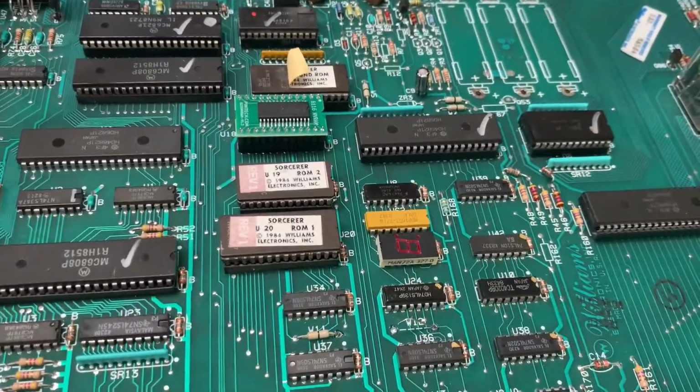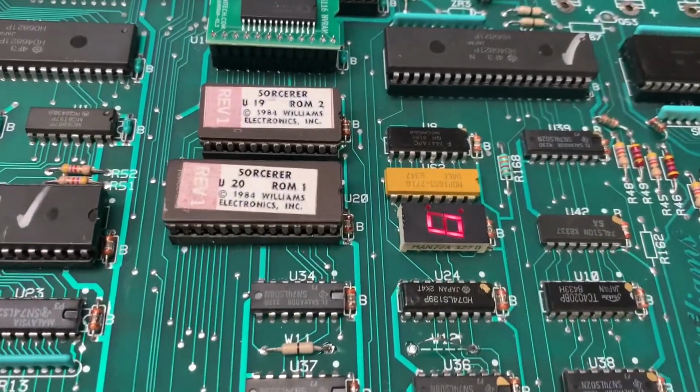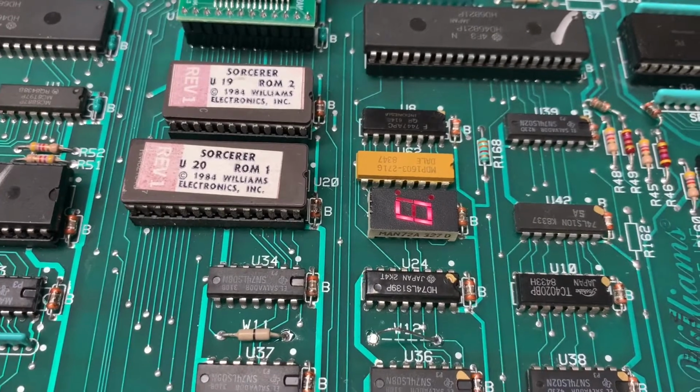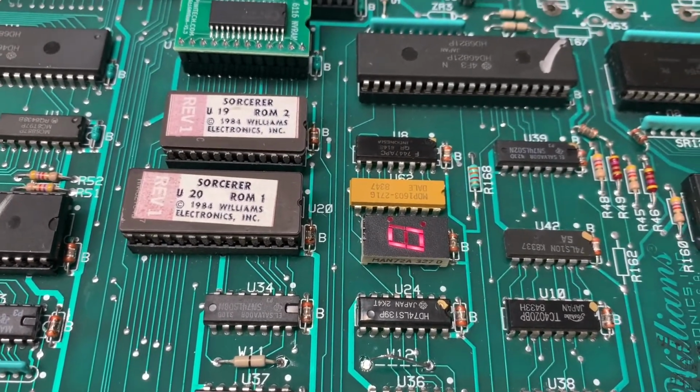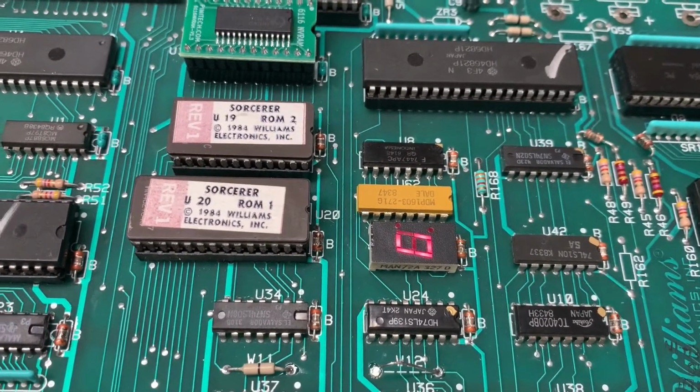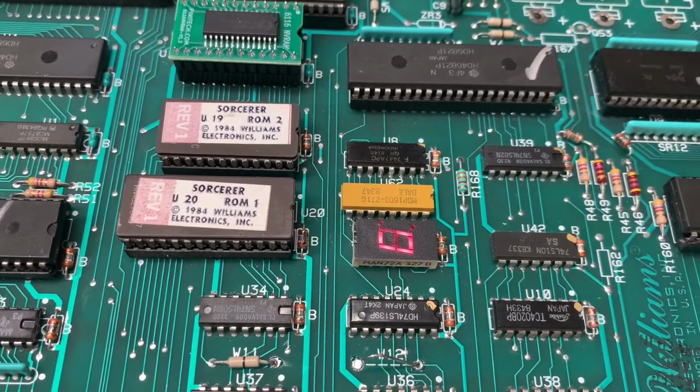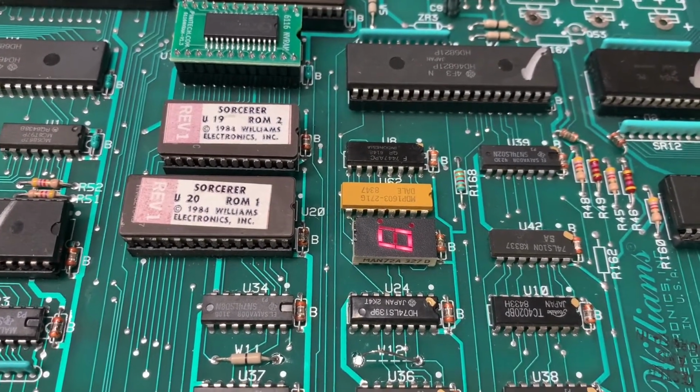So let's boot it up, and I want to show you something. It took a split second longer to boot up than most System 9s do. That is because of the reset generator. It just takes a bit longer to assert the reset pulse.